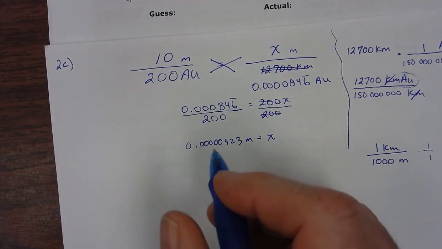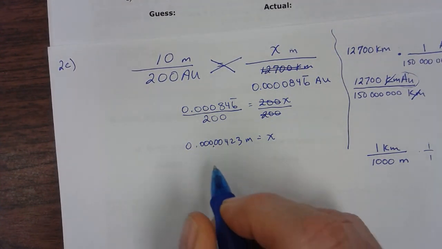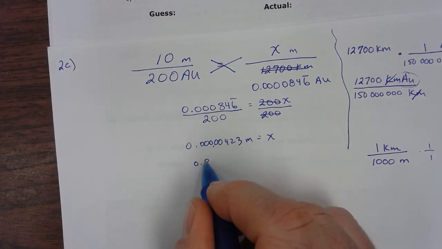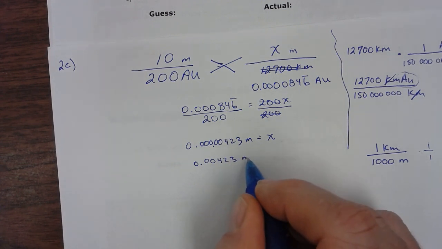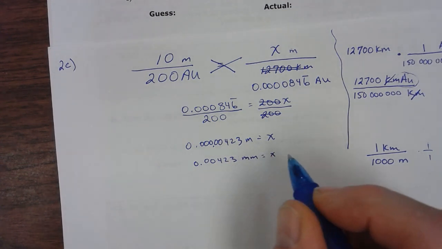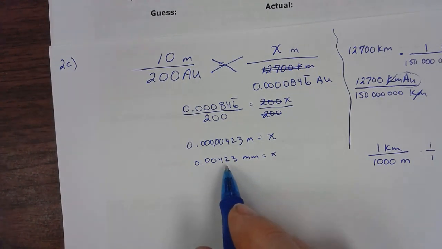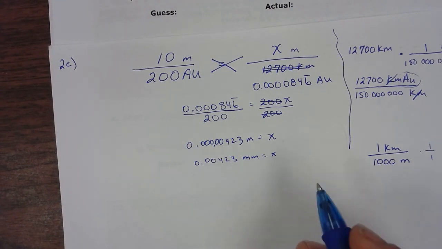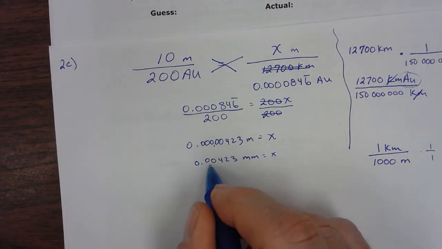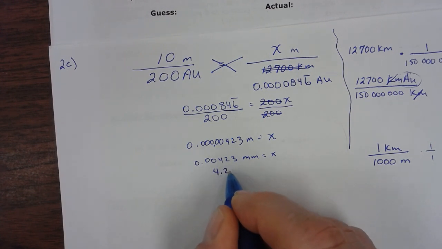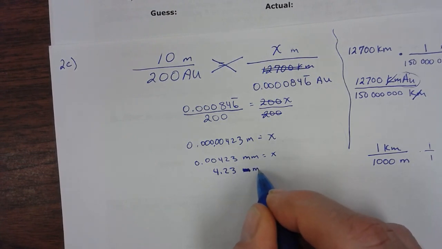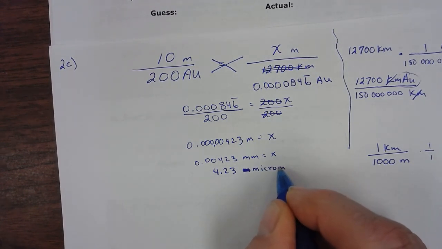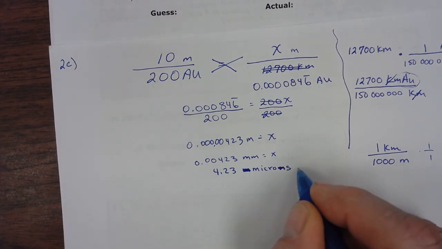Okay, so how big is this? Well, let's move the decimal place over 3 spots. So that would be 0.00423 millimeters is equal to x. So again, the size of the Earth would be 4/1000ths of a millimeter. What is that again? So let's move it over 3 more times. I've got this 4.23, no, it's going to be microns. Microns is equal to x.